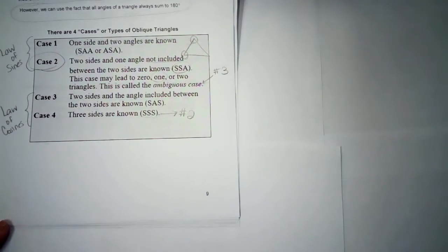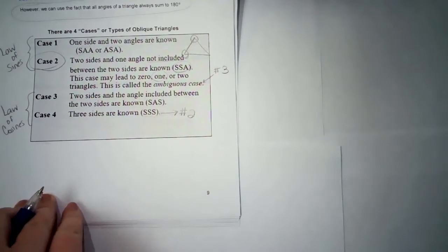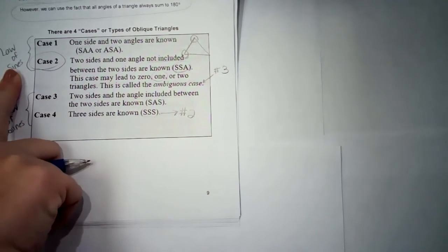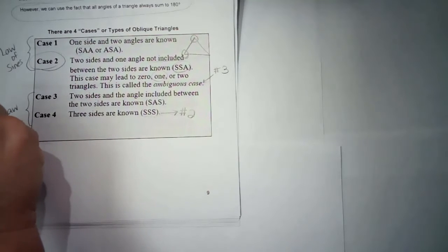Okay, so some classes get real caught up in wanting you to name, like, given side angle side, what do you use to solve? Don't get hung up on these letters. Don't get hung up on, you got to have this to solve this and this to solve this. It's not necessary, okay? This is what you want to solve with, the law of sines. That's what we're going to cover today. It's the easiest. If you can't, then you go here. You would never start here unless you have to. And that's what we'll talk about tomorrow, because the math is more complicated.